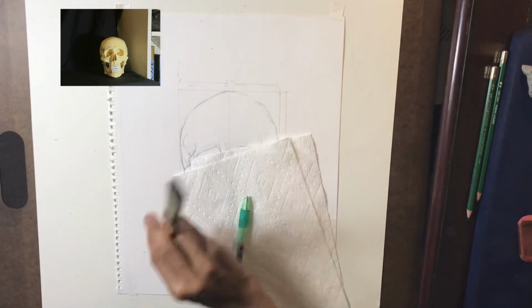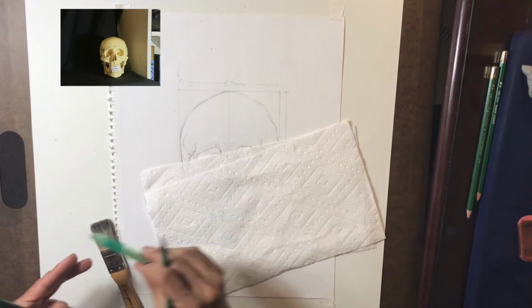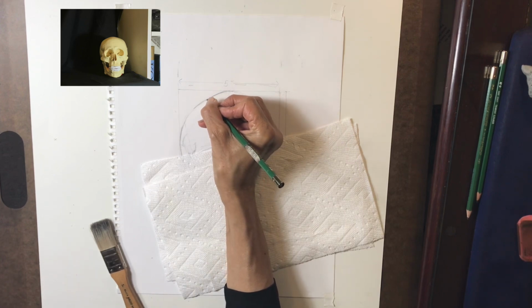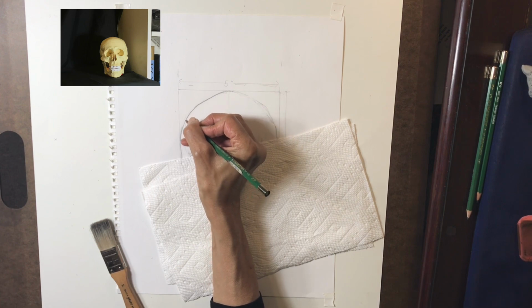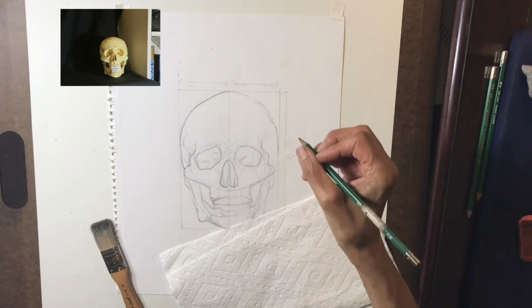Get rid of my excess eraser debris. Come back in here and just reassert a nicer, cleaner, more organic line. Feel okay with that.